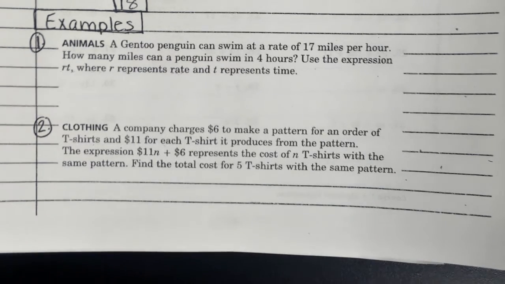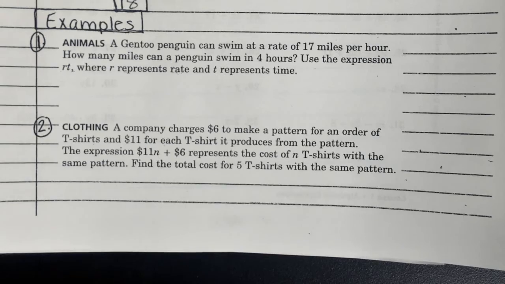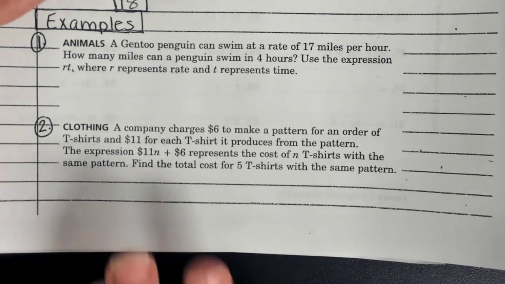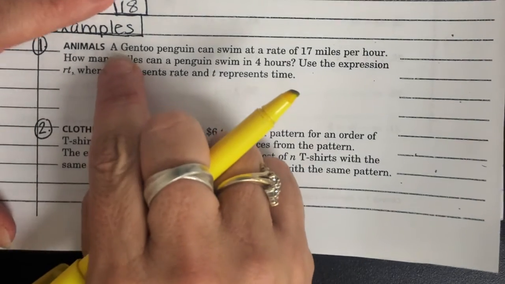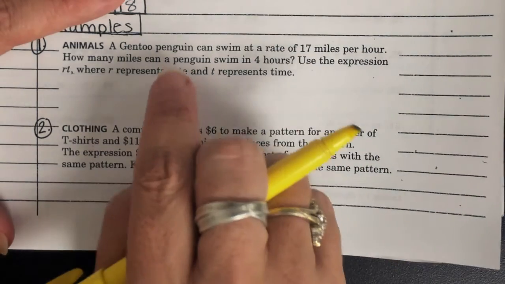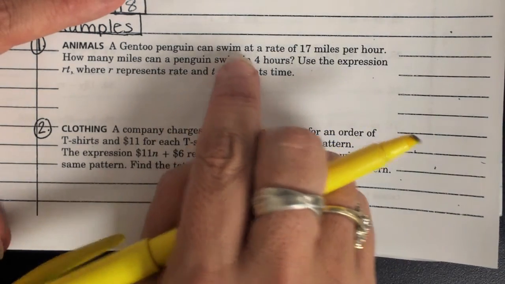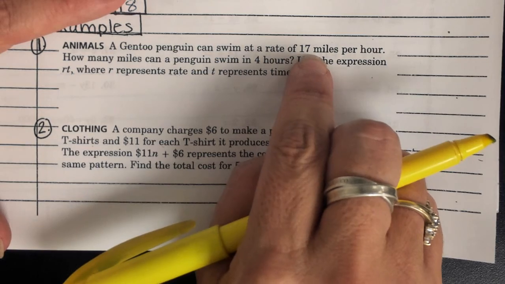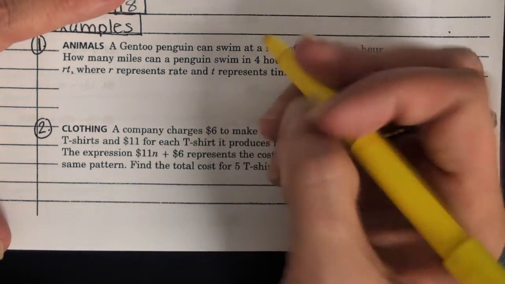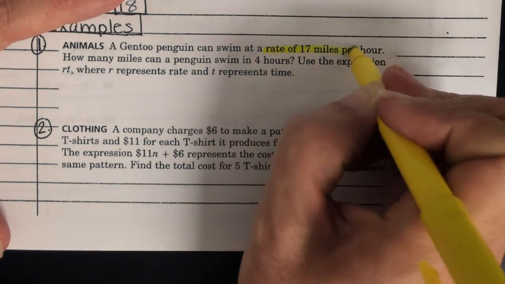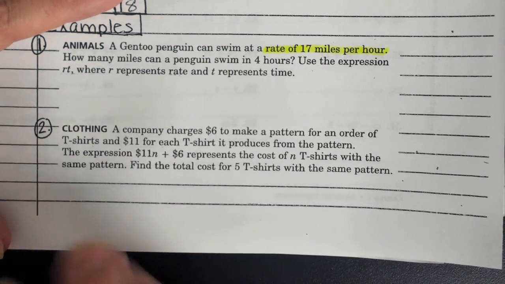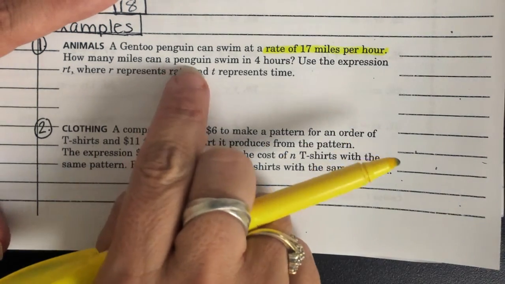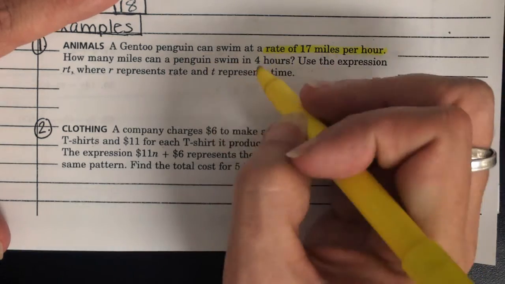Guys, I will make your life easier on word problems if you will help by looking and listening. Here we go. Okay, it says, a Gentoo, I guess, I don't know how to say it, penguin can swim at a rate of 17 miles per hour. So there's a rate of 17 miles per hour. How many miles can a penguin swim in 4 hours?